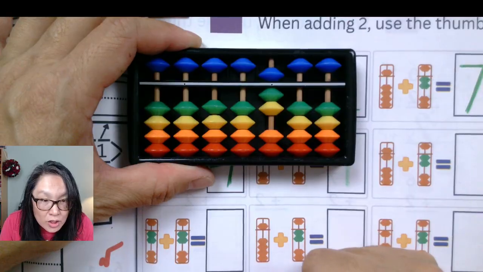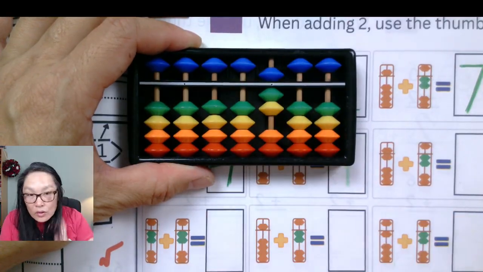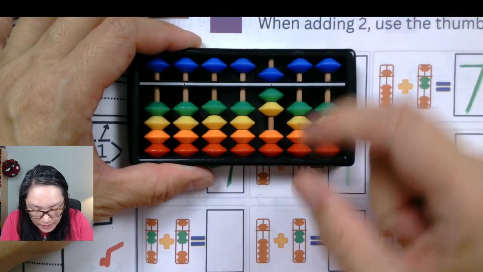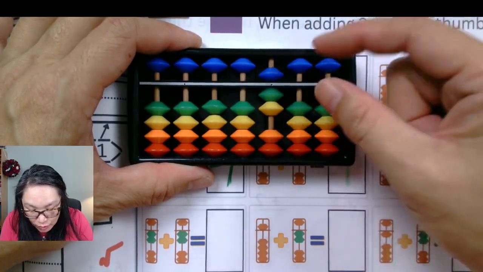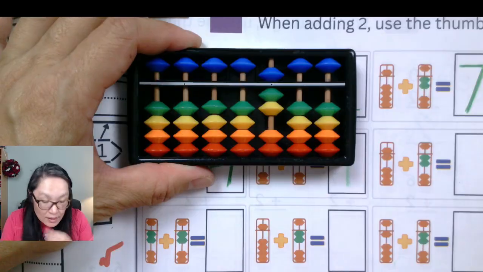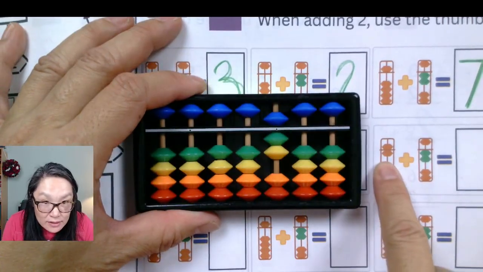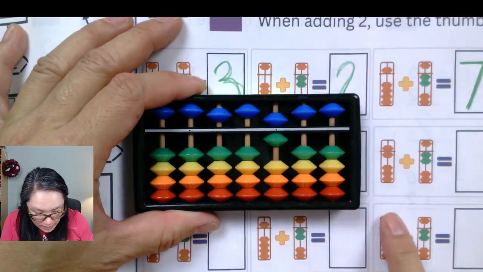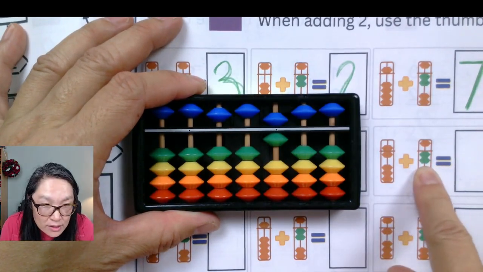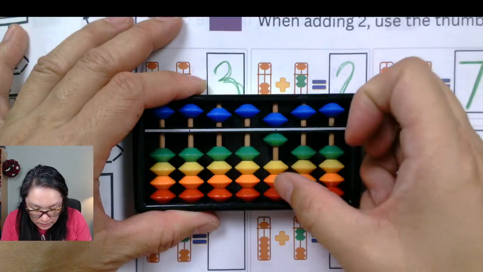And we add 2. So notice that I'm adding the 2 beads. I added 2 beads and my answer is 7. So when we do it, we have 6, right? We have 6. And then my question is 2. Can I do it? Yes, I can. I'm going to add 2.